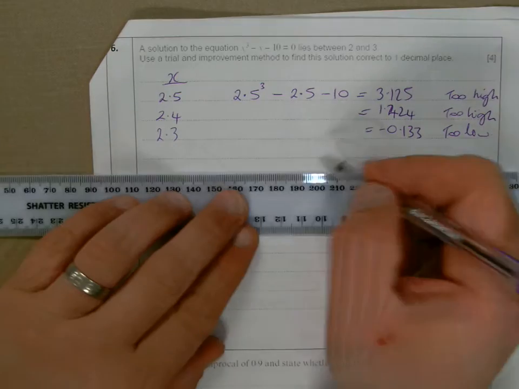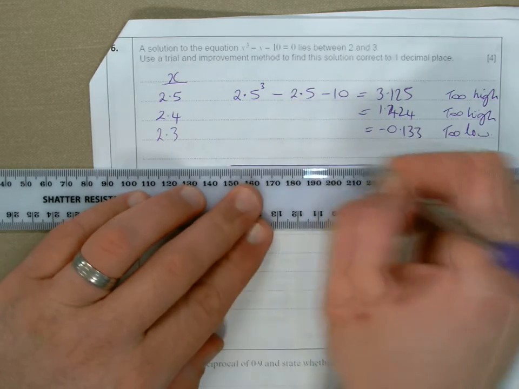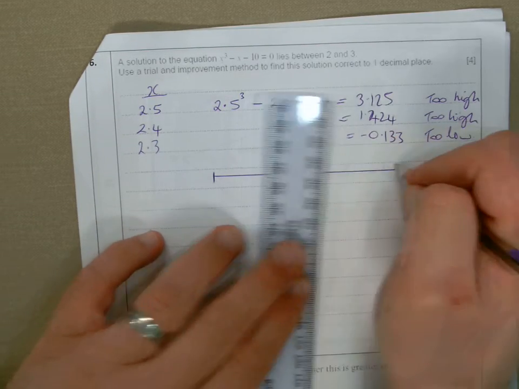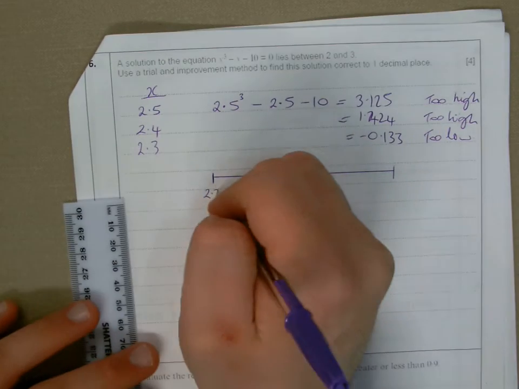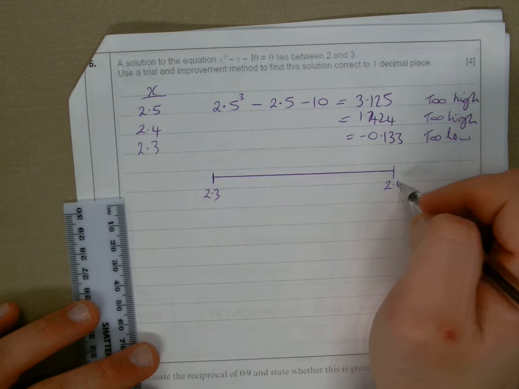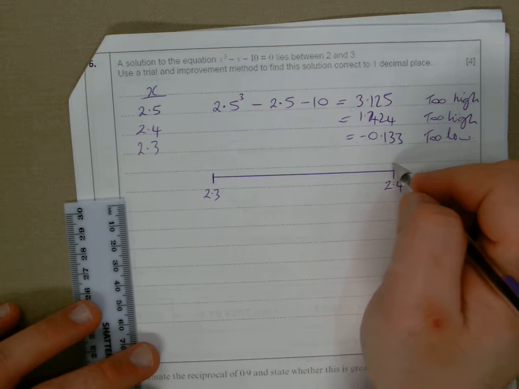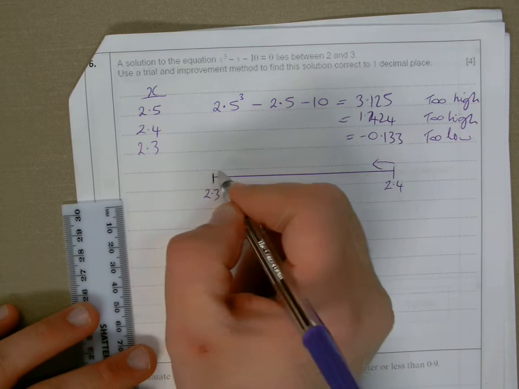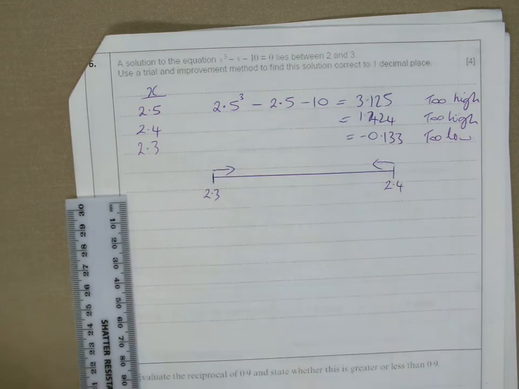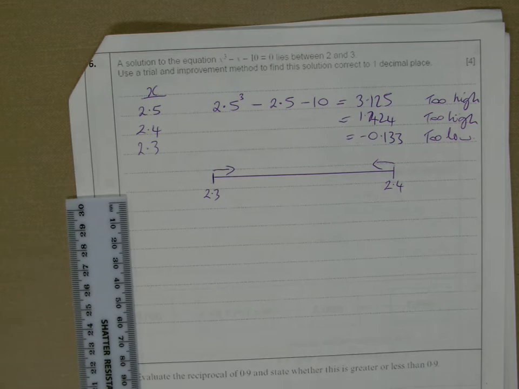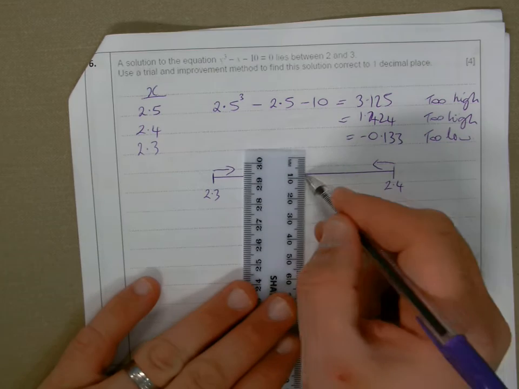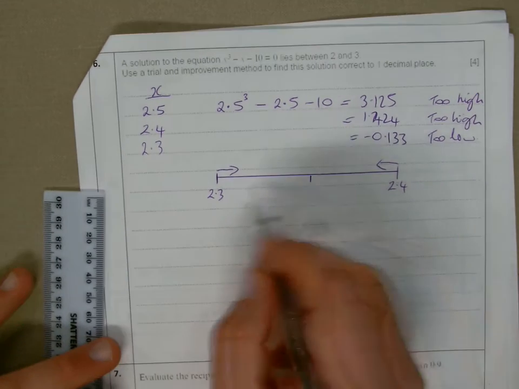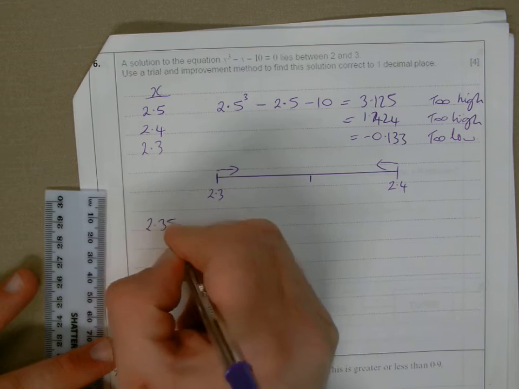Quite simply, once I've got one that's too high and one that's too low, I can do a little number line, and put 2.3 at one end, 2.4 at the other end. Now 2.4 is too high, right? So we need to go smaller than 2.4, don't we? But 2.3 is too low, so we need to go bigger than 2.3. So somewhere between here. To get the marks, you need to go in the middle again, in the middle of those two. In the middle of those two is 2.35, yeah?